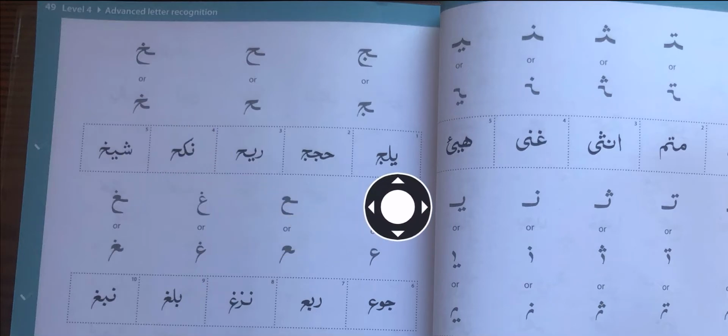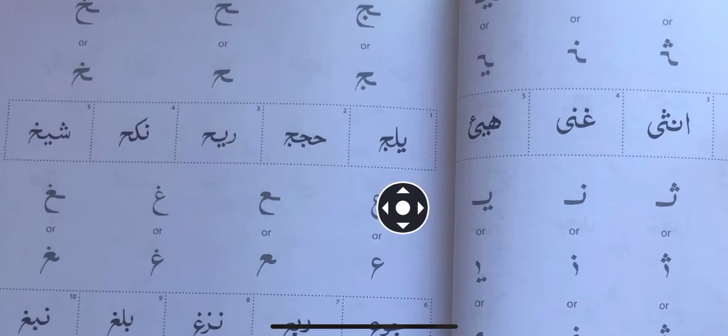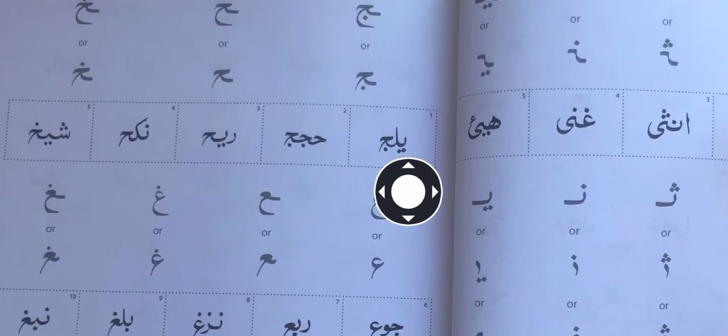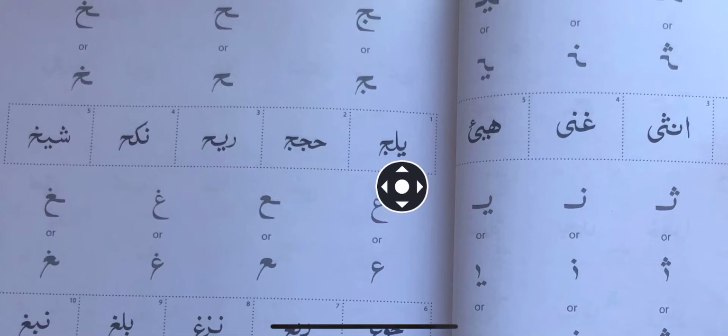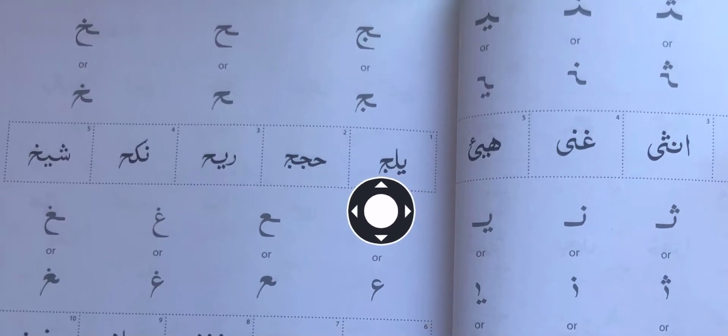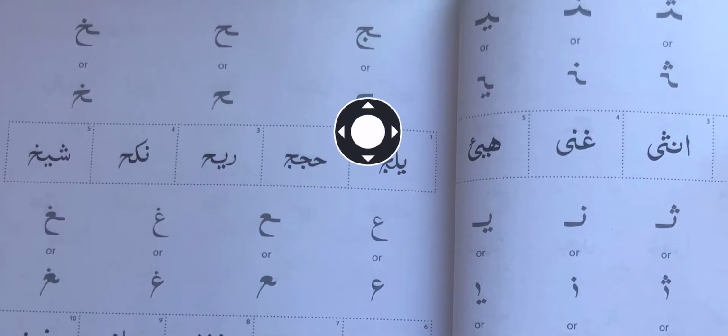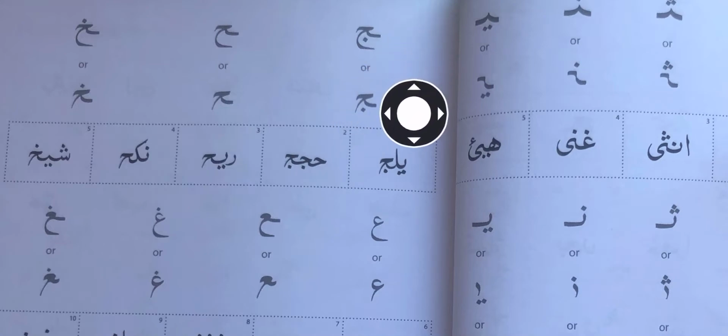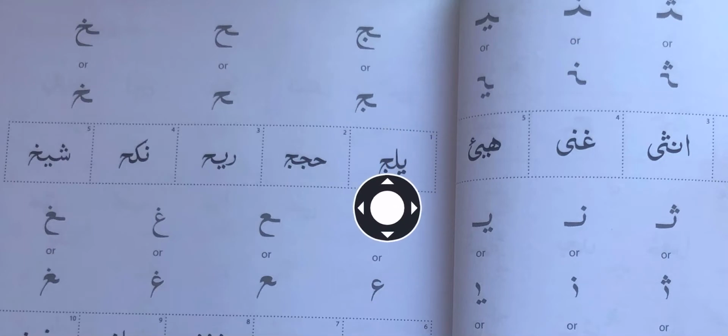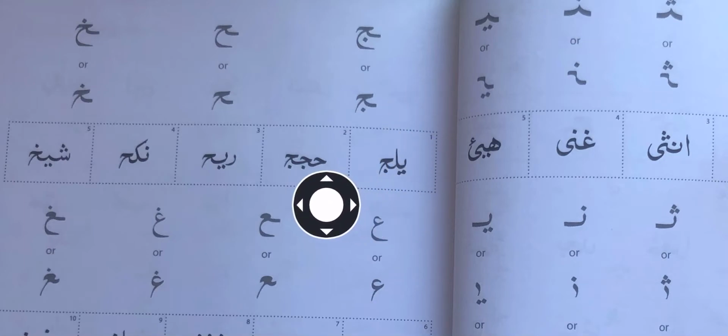What's this first letter? Come on, all of you, shout out the answer. What's the first letter in this box? Ya, okay? And then Lam, and then which letter is it? Jim. Which Jim is it? Is it the first one or the second one? The one on top or the one on bottom? It's the one underneath. Okay, can you see the bottom bit is missing? Let's look at this one.